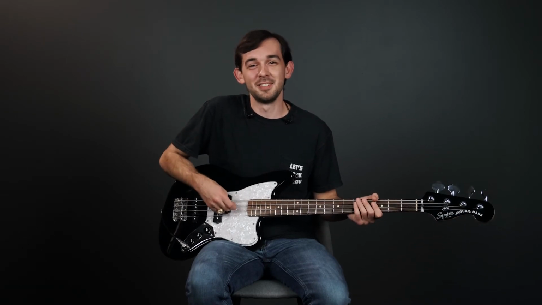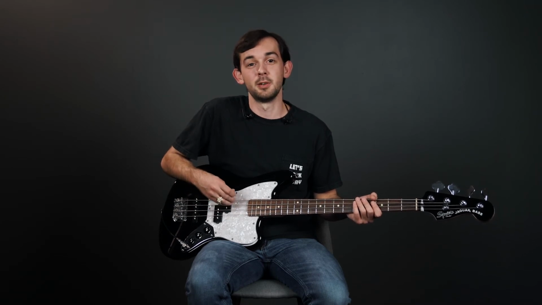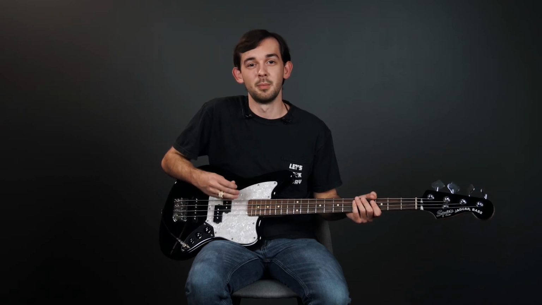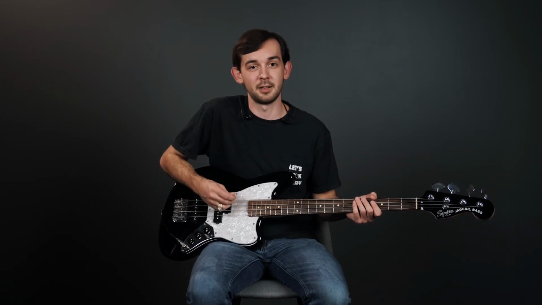Next, the decision to pick or pluck during a part can greatly contribute to the overall feel of the song. Here it is important to listen to the original song and try to determine what it sounds like the bass player is doing, because making the wrong choice here can negatively impact the sound or become distracting.